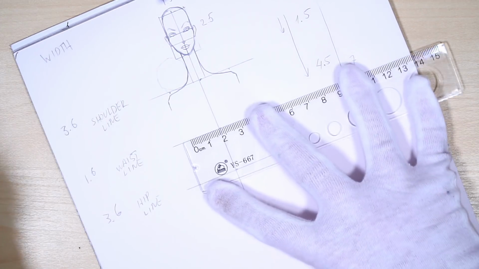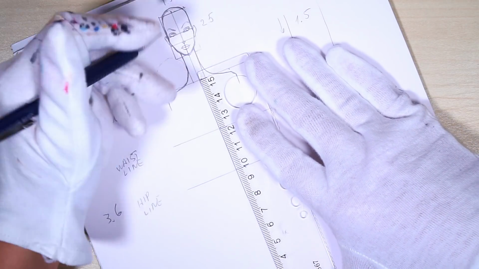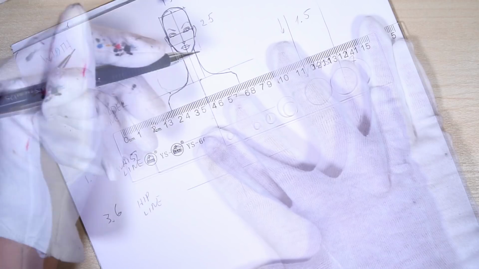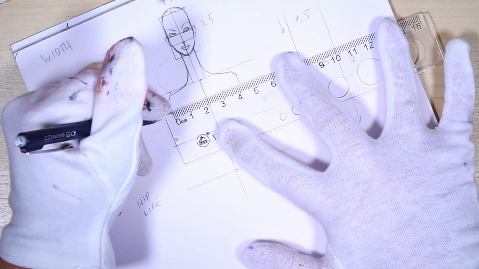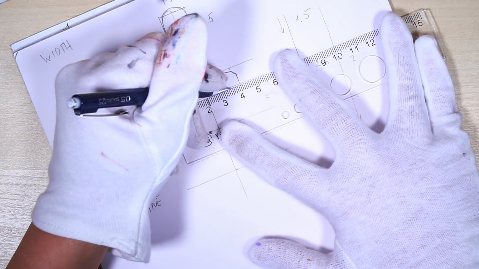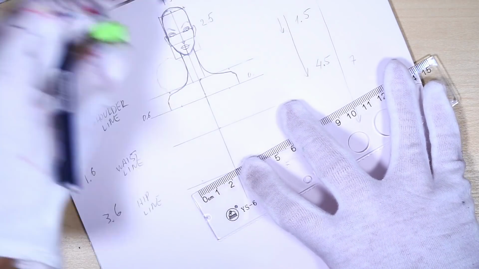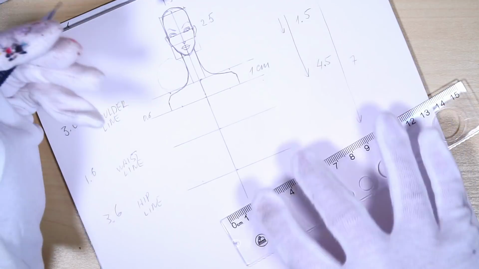Next we need to locate the armpits. For that I count 1 centimeter down from the shoulder line and make one more parallel line. And then I count from the side around 6 millimeters. It's allowance for your arms, because we need some arm width, right? As a result, I get those dots that are actually armpits.